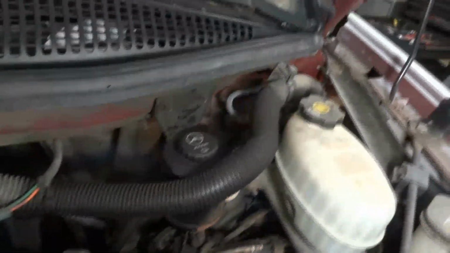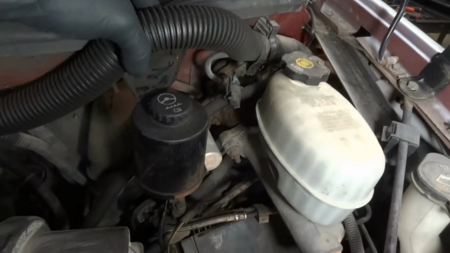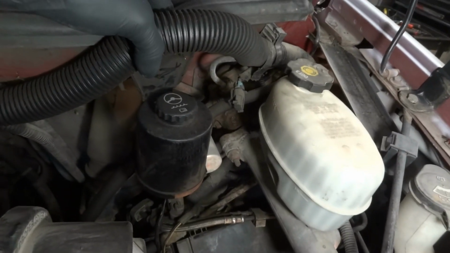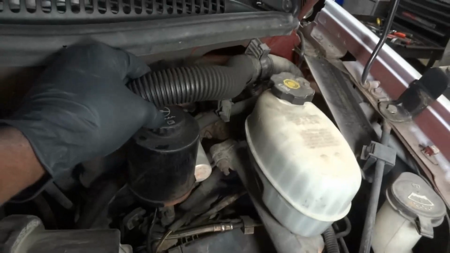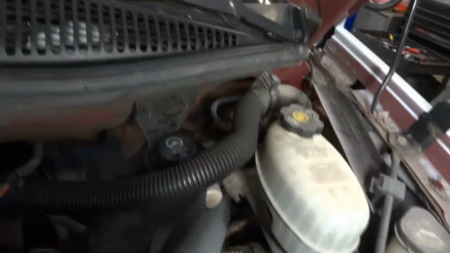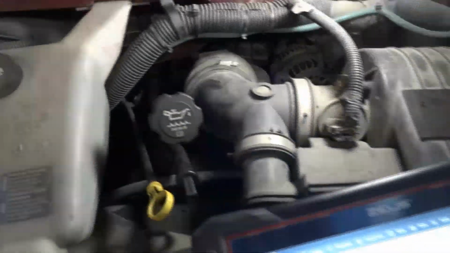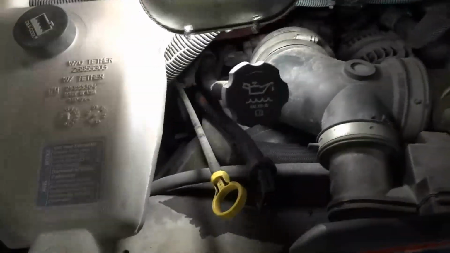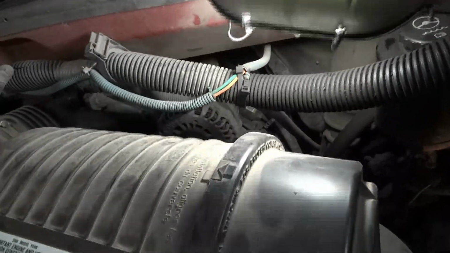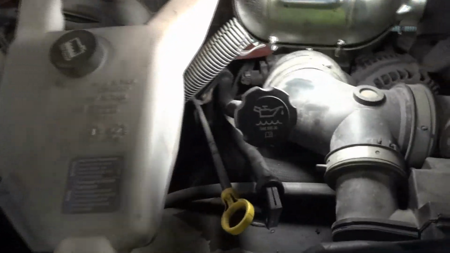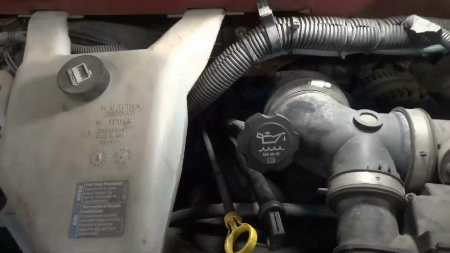So as you guys can see, this one doesn't have a vacuum operated brake booster. This one is a hydro booster. So now we're going to try to disconnect a line over here that goes to the intake. Any tube that goes to the intake should be disconnected so we can create a vacuum leak.